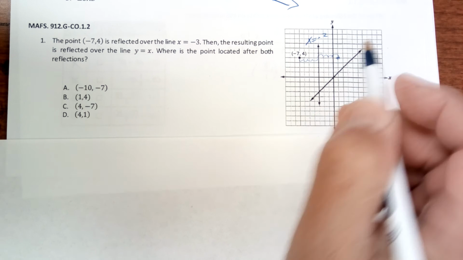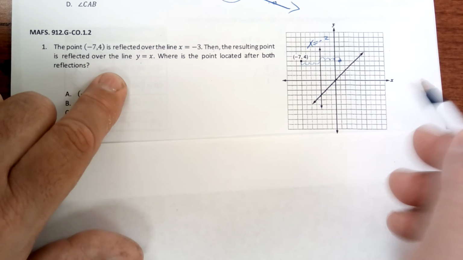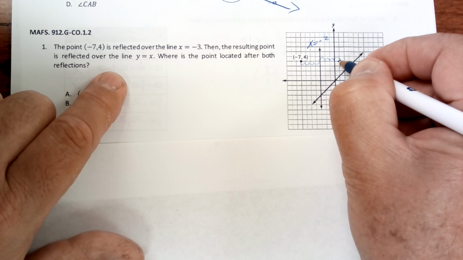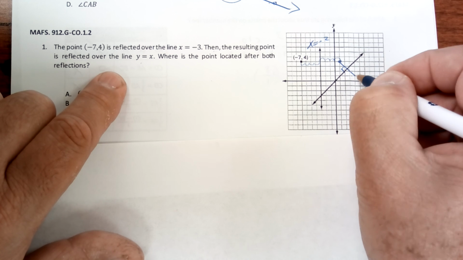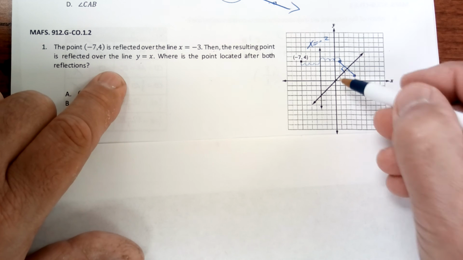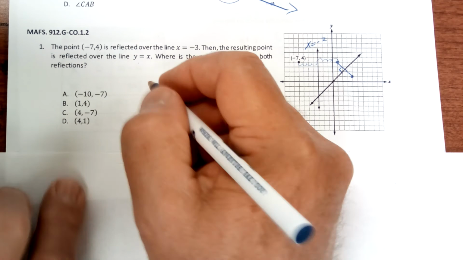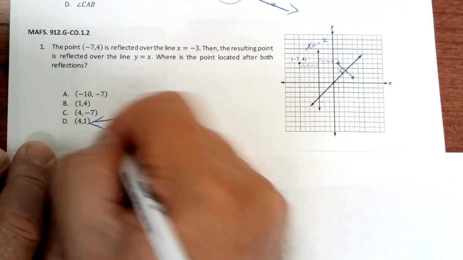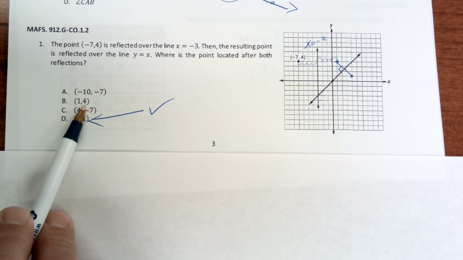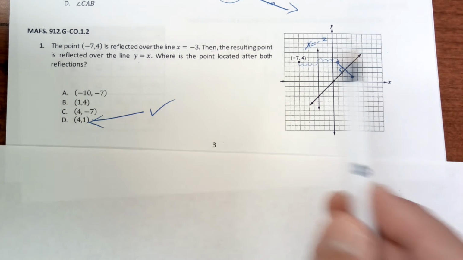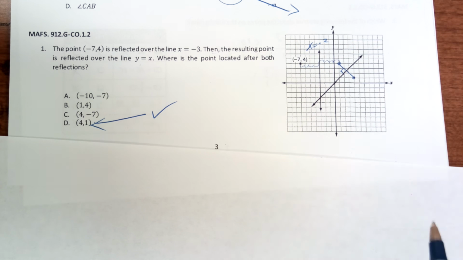And then the resulting point is reflected over this line y equals x. Now go perpendicular. 1 space and a half. Perpendicular. 1 space and a half would be right here. That's your answer. So start at 0, 0. So 0, 1, 2, 3, 4, up 1. I'm going to say 4 and 1. And that's my point right there. And notice how, I don't want to say tricky, but they're just testing you. Okay? So first, you reflect it over this line, and then you reflect it perpendicular to that line, y equals x. Remember, y equals x, you switch them.